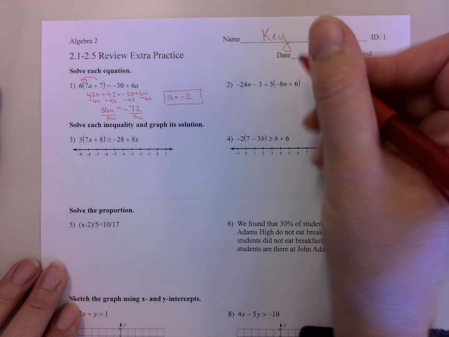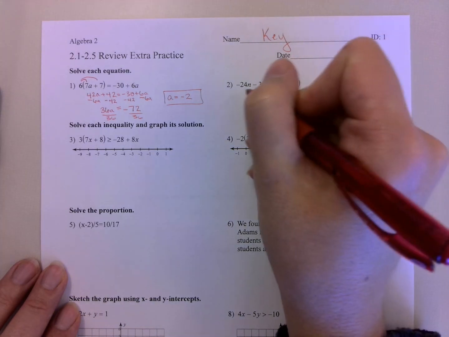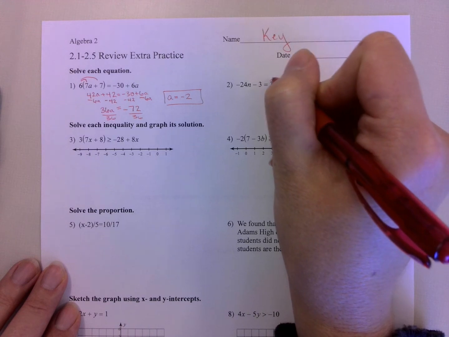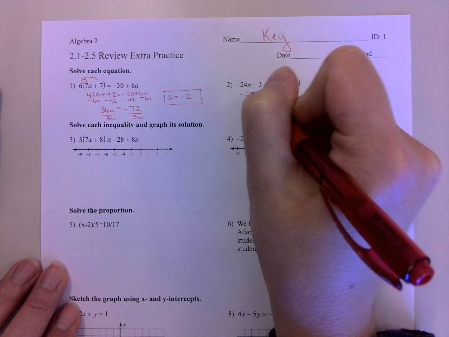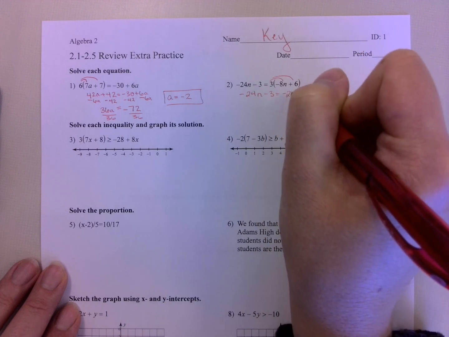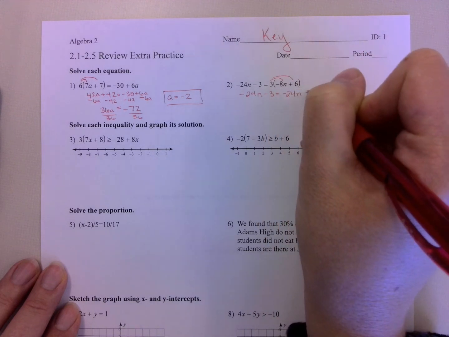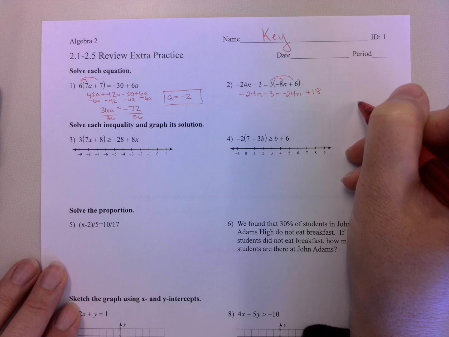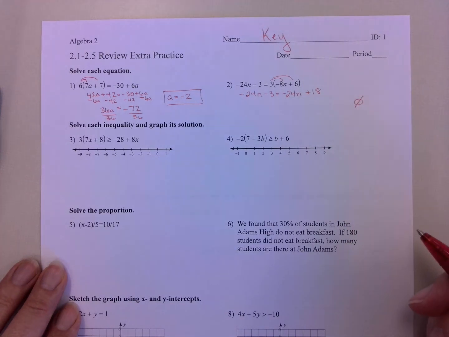All right, over here, I could just divide everything by 3, but I'm going to go ahead and distribute. I think more of us would do that. So 24n minus 3 is equal to negative 24n plus 18. And honestly, I'm done. No solutions. It's never going to happen.